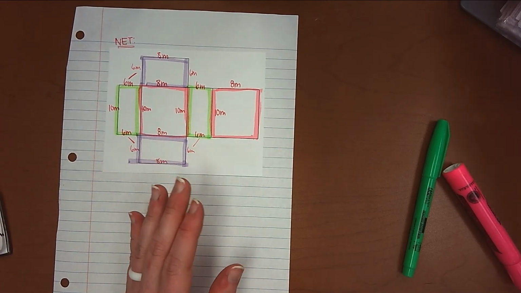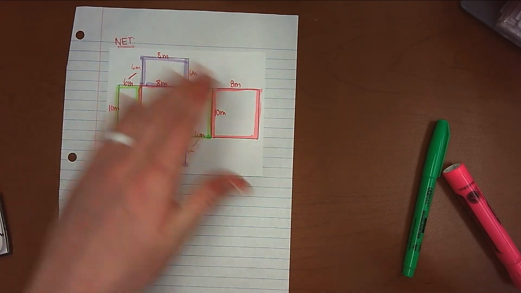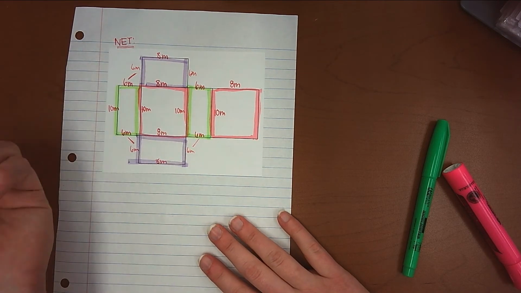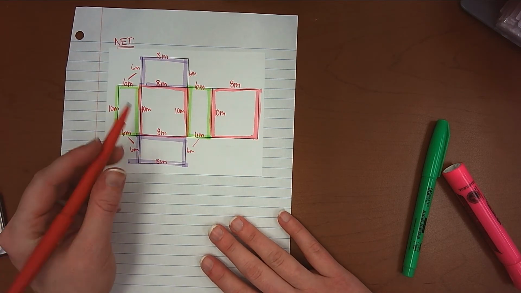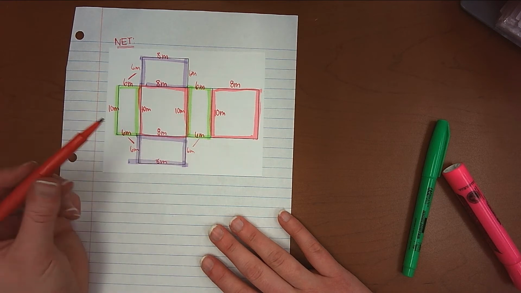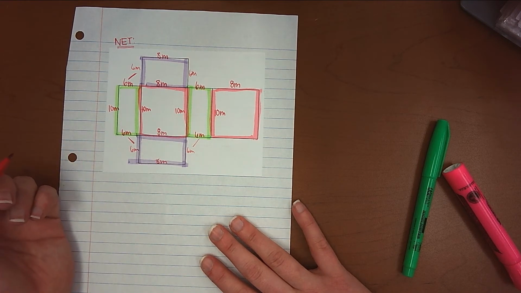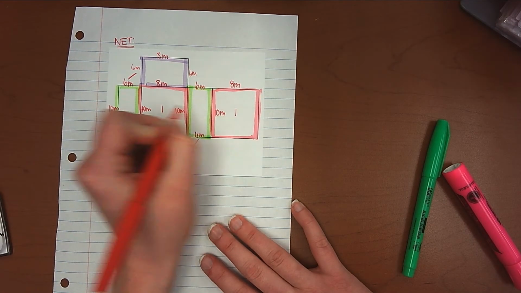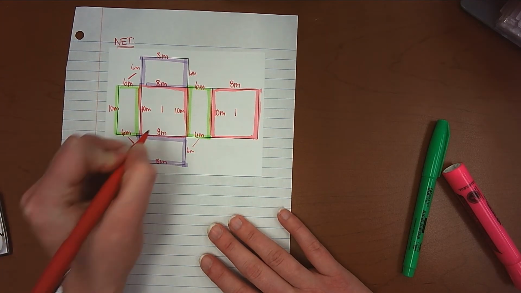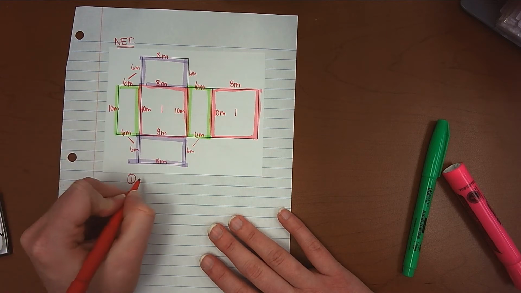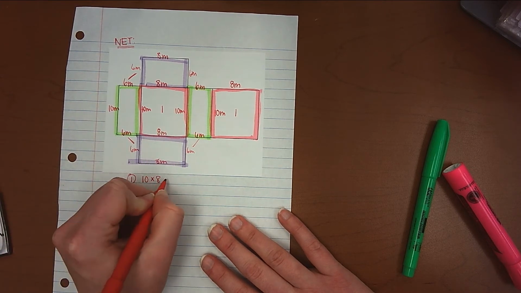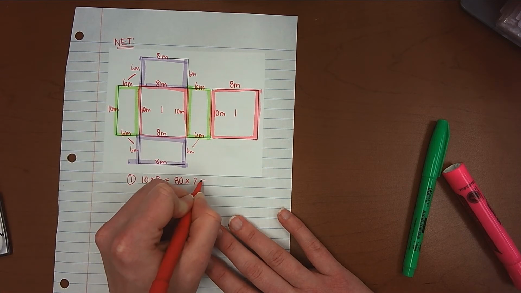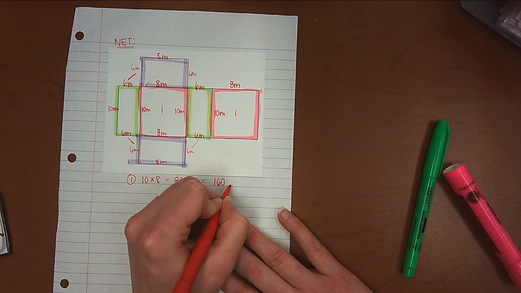And so here I have my net, and the reason that a net helps us is because now we have 6 different rectangles. We have a compound shape that we're going to find the area of by finding the area of each of the individual parts and then adding them all together. So here I have shape 1. Shape 1 is a rectangle that's 8 times 10, which is 80. But because there are 2 of them, 2 rectangles, 80 times 2 is 160.